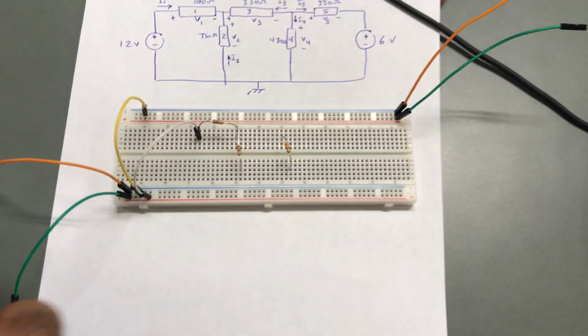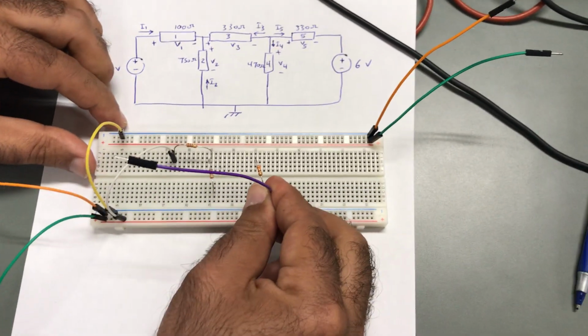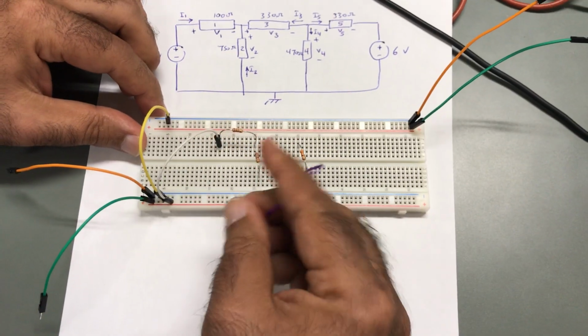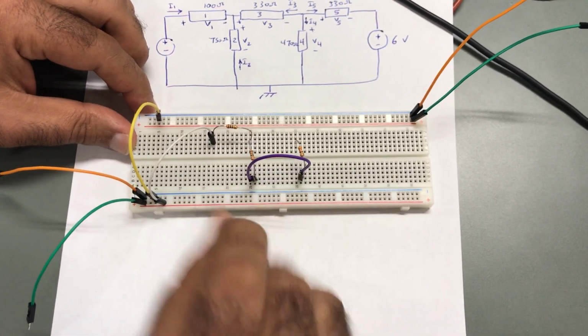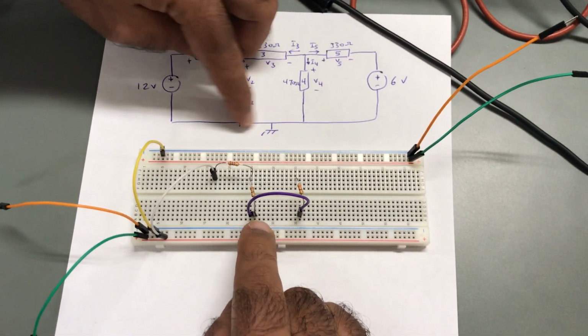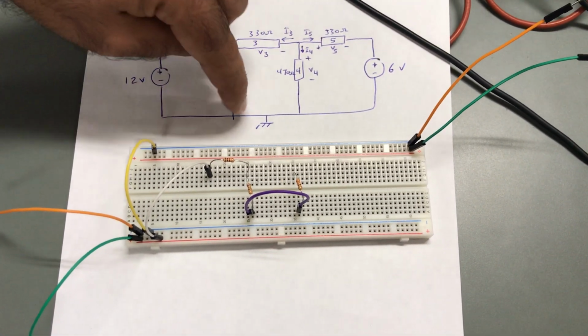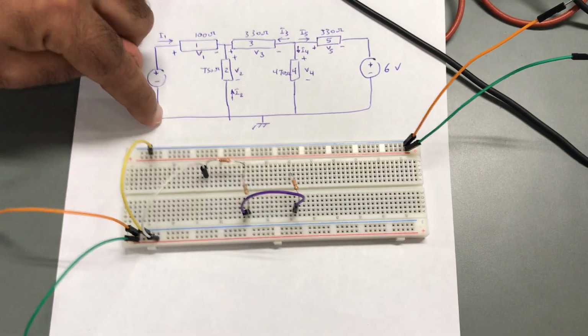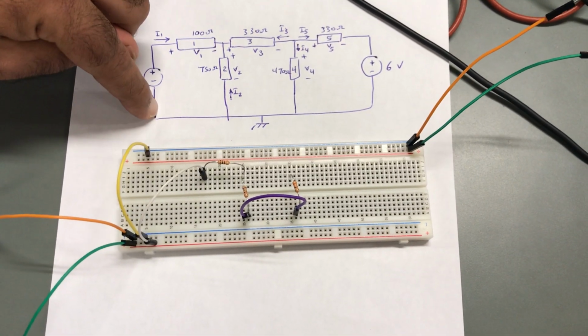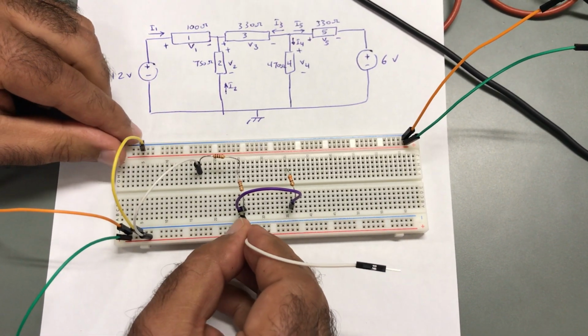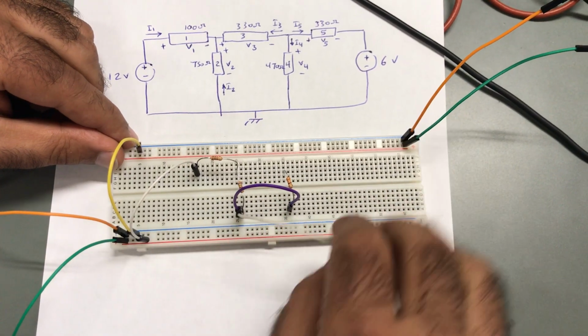So I will connect this one to this one. So right now, those are representing this. And at the same time, I would like to connect this point to the negative side of the voltage source. So I will connect this to the negative source here.